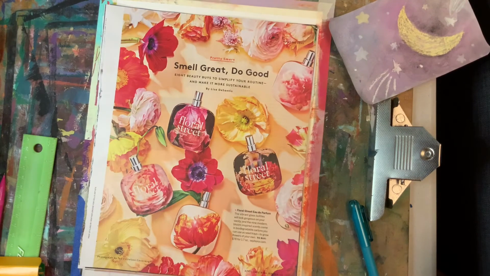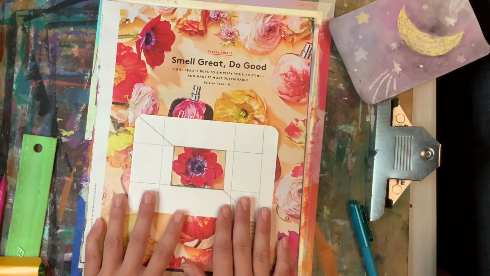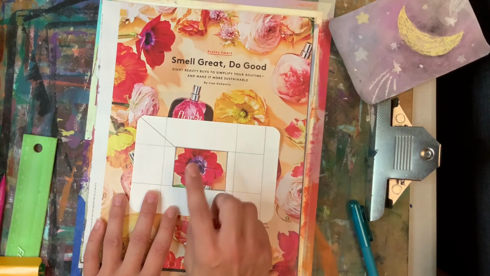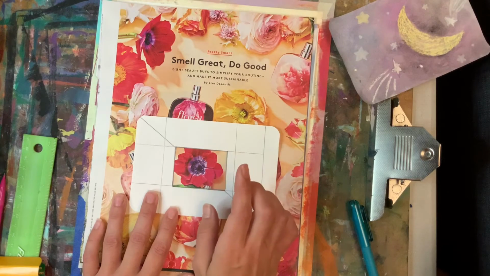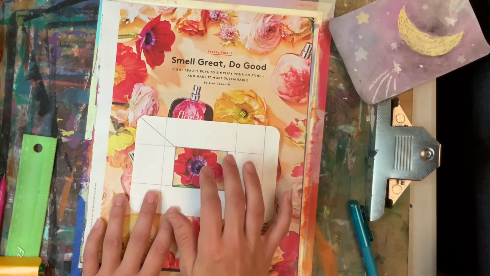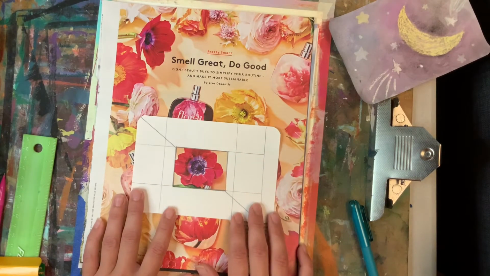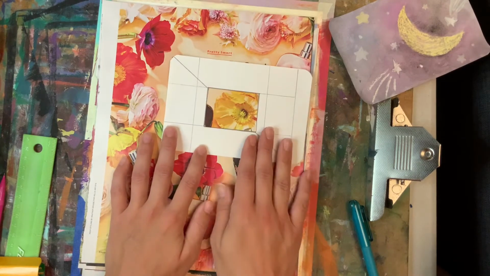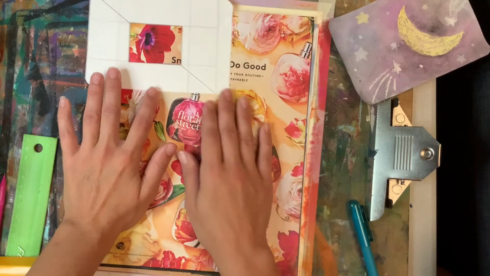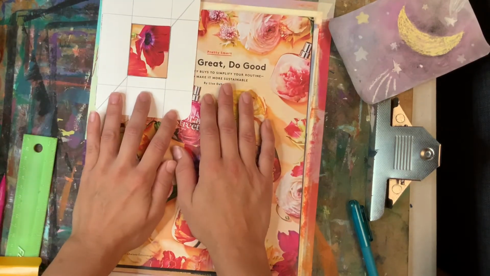So I am loving this page here with the flowers. I feel like it would be such an easy focal point. The center of flowers makes such an easy focal point because it's a circle and it's generally high contrast. So I think I might go with this page here that I found and do one of these flowers on my page.